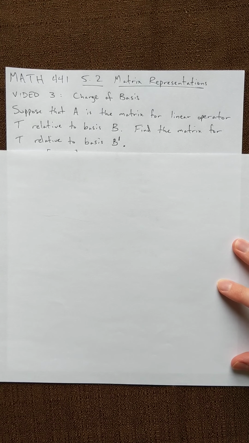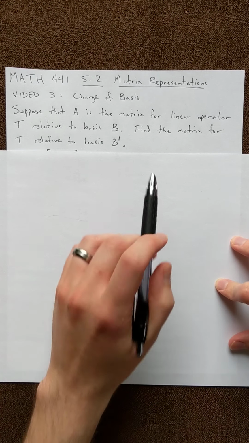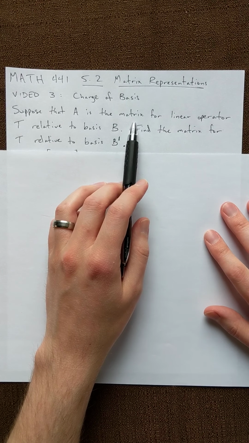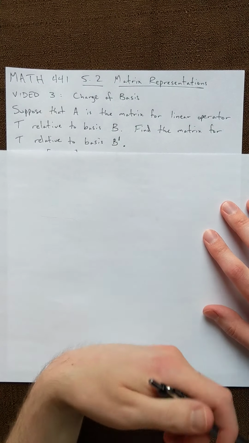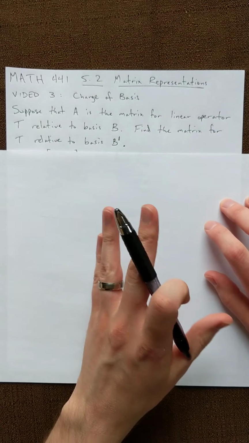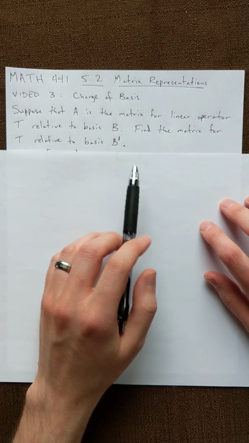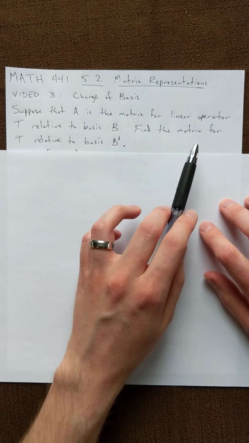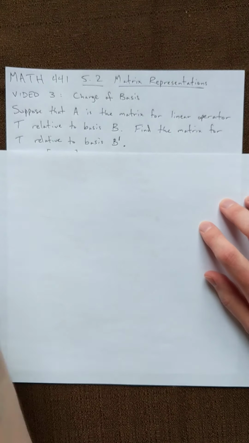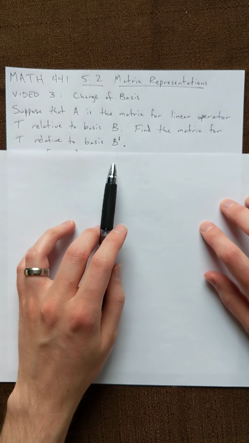Okay, in the last couple of videos, we've been trying to emphasize that the matrix representation of a linear transformation or a linear operator depends on the basis. And so that brings up a natural question. What if you want to change your mind about which basis you're using? So suppose that you know a matrix relative to one basis, and you want to find the matrix relative to a different basis.